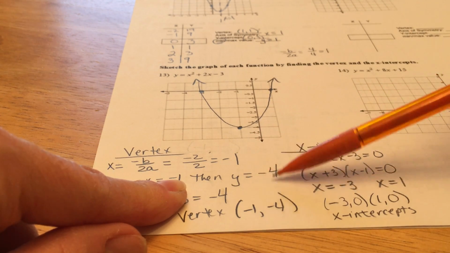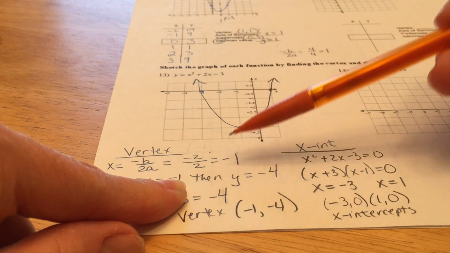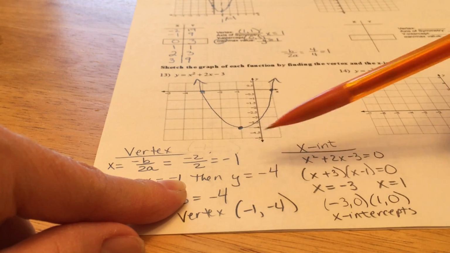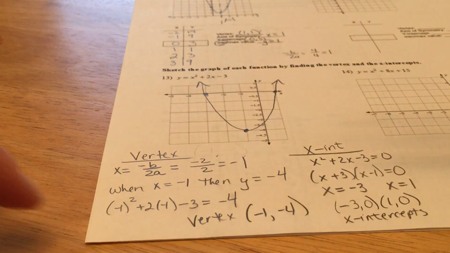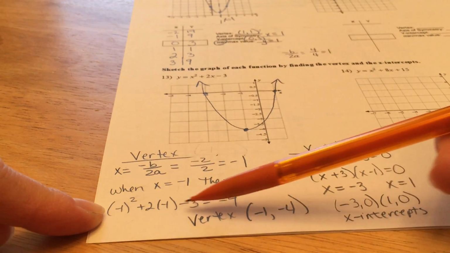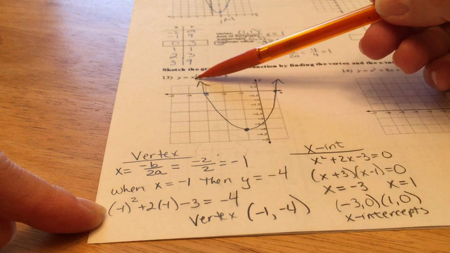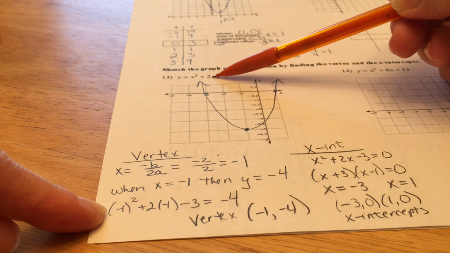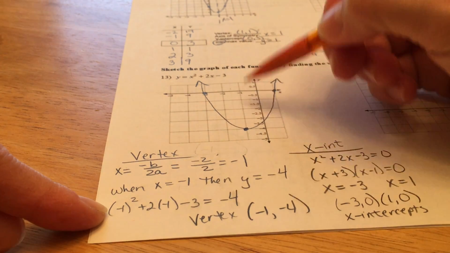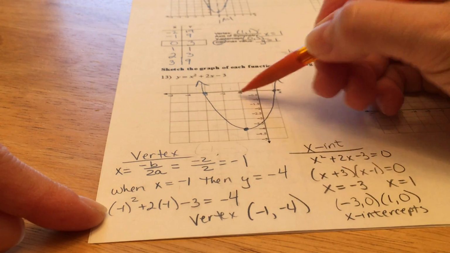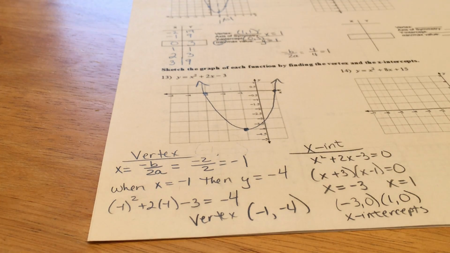But then I needed to know what the y was. So this was when we were doing those projectile motion questions. This would tell us the time, and then we'd have to plug it back in and find the height. So that's what we're doing now. So I took negative 1, and you can see all I did was write out what I typed in my calculator, because I put negative 1 in everywhere that x showed up, and I got negative 4. So the vertex is the point negative 1, negative 4. And that's how I drew that dot.